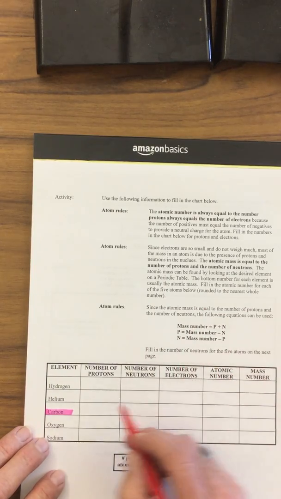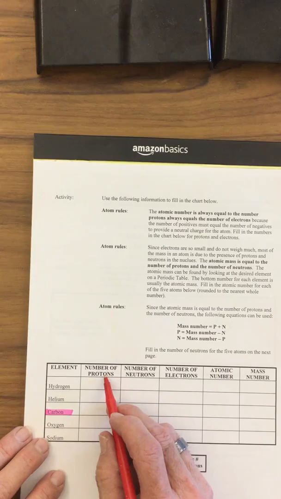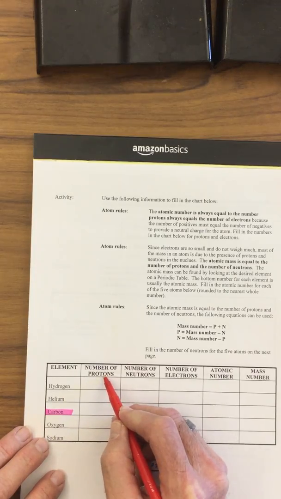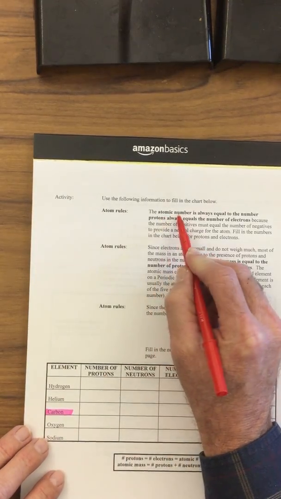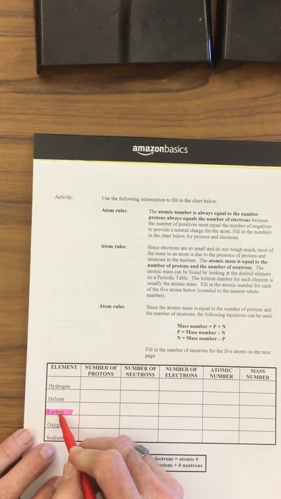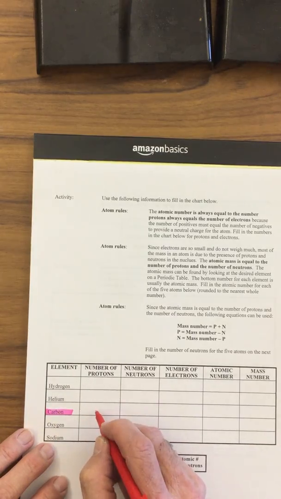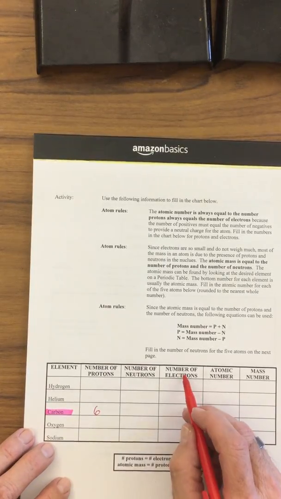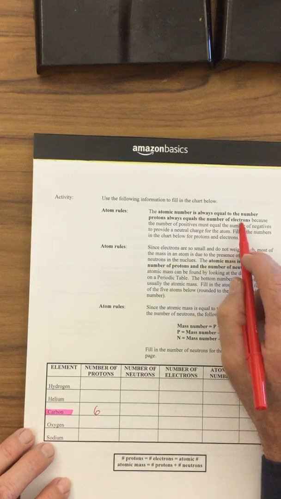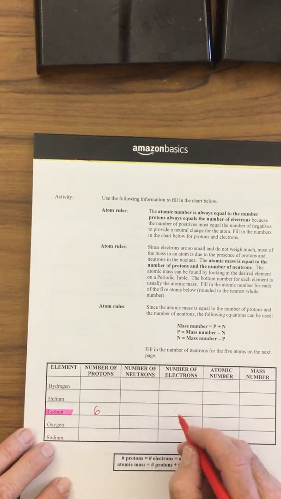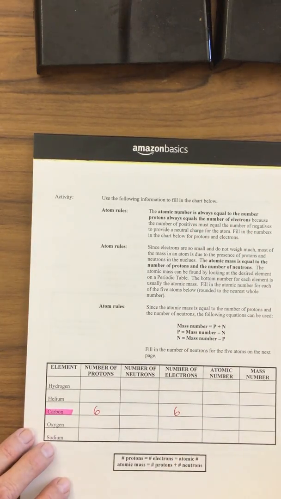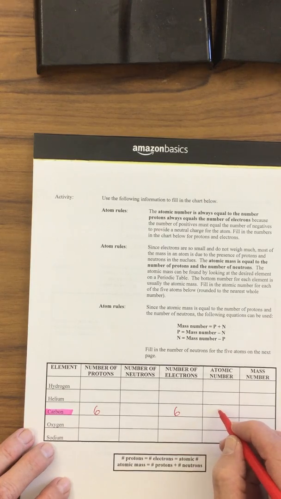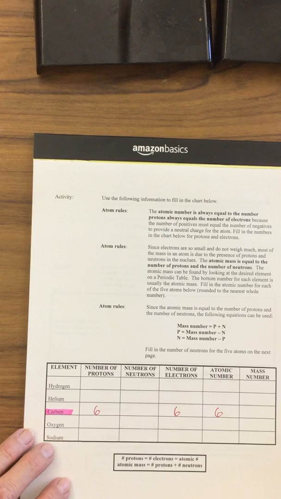Okay, so let's take a look at carbon. Number of protons on carbon. Remember, the number of protons is equal to the atomic number. So you find carbon. Carbon is element number 6. I can also say that my number of electrons must also equal the atomic number, which is going to be 6, because carbon, the atomic number, is number 6.